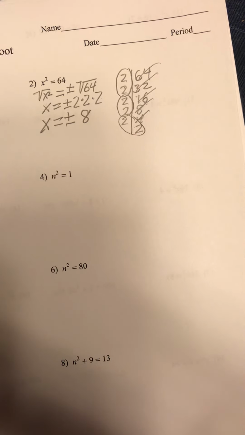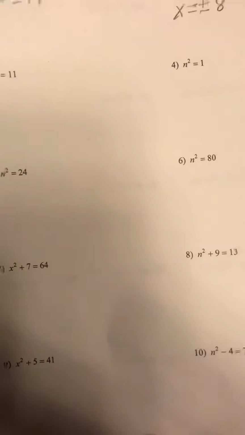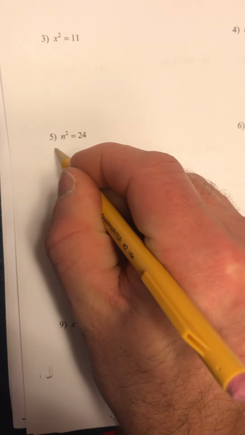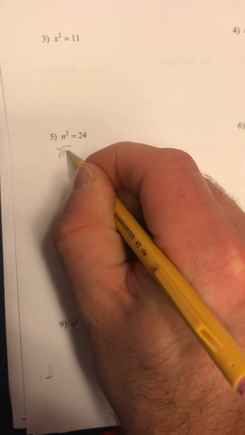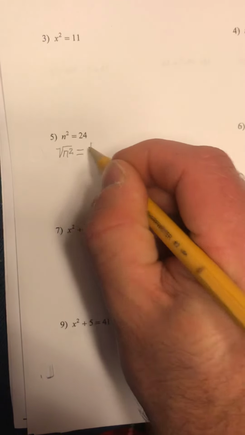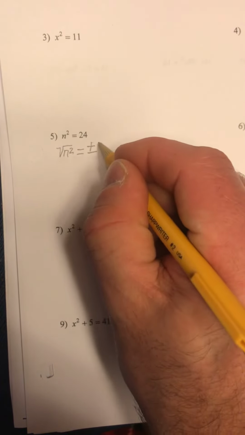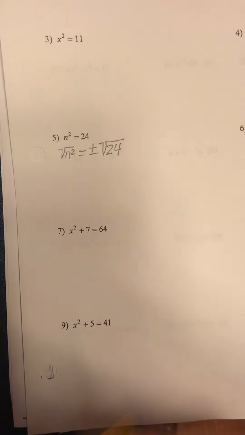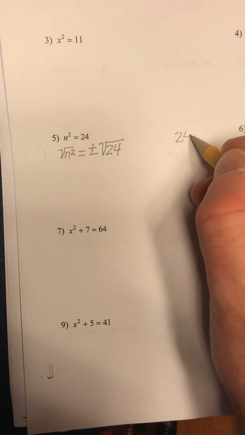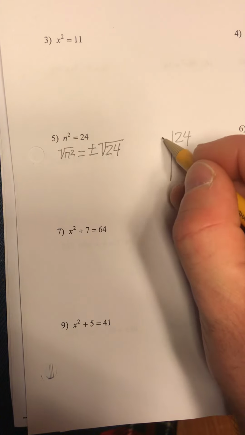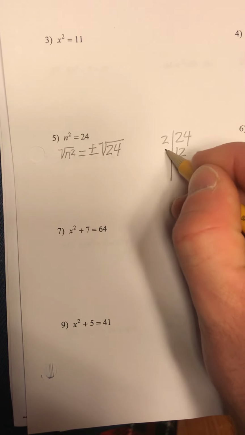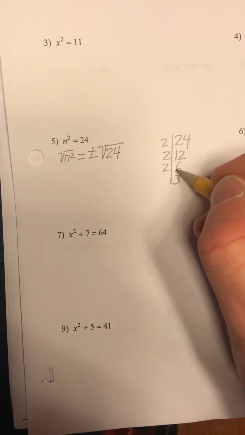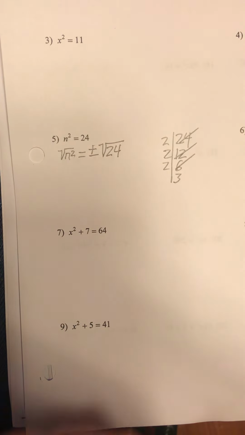Okay, now let's go down to number 5, because number 5 is not a perfect square. Okay, so I'm going to take the square root of both sides. Square root of n squared equals plus or minus, because I have my two solutions, the square root of 24. Now, if I take that 24 and I do the two-column method, I know that 2 goes into 24 12 times, 2 goes into 12 6 times, 2 goes into 6 3 times. 3's prime. Kayamishi, I will go no further.